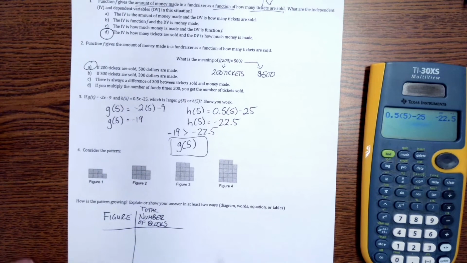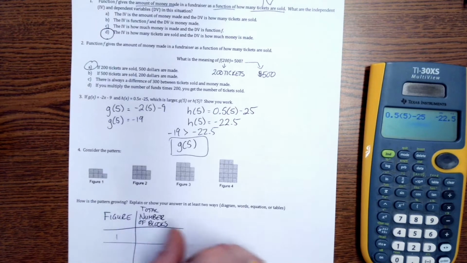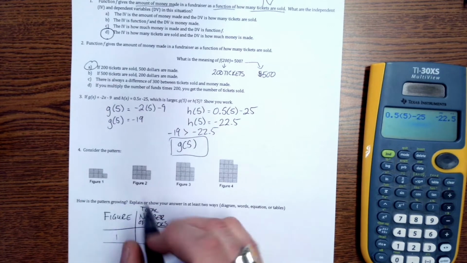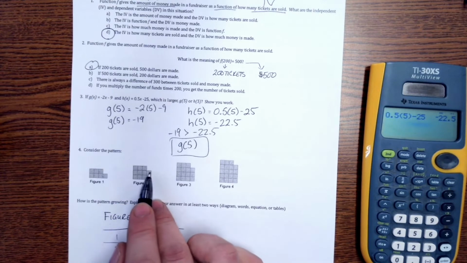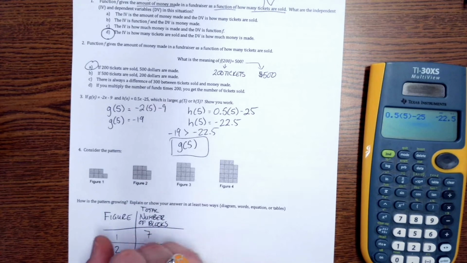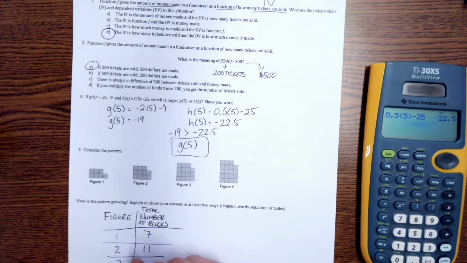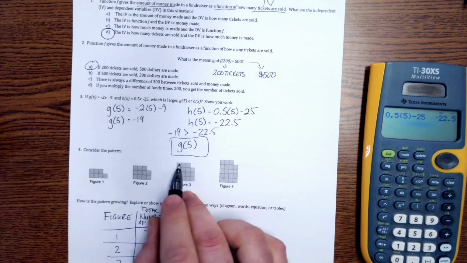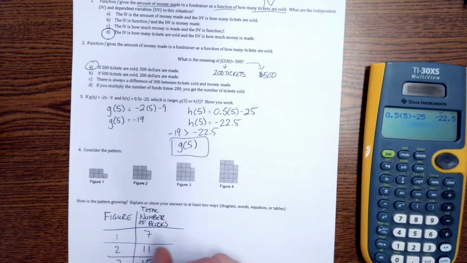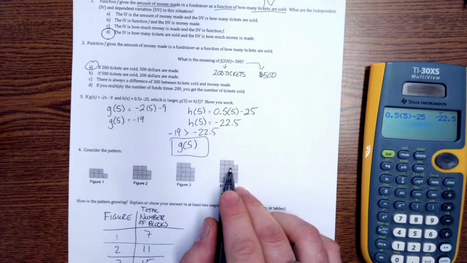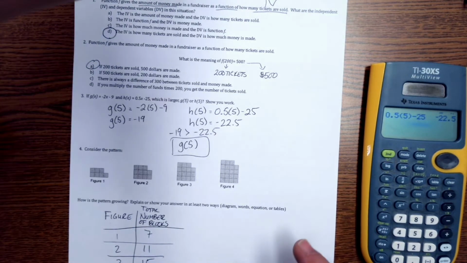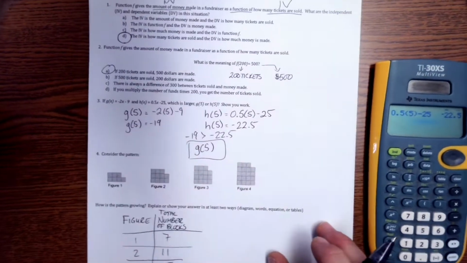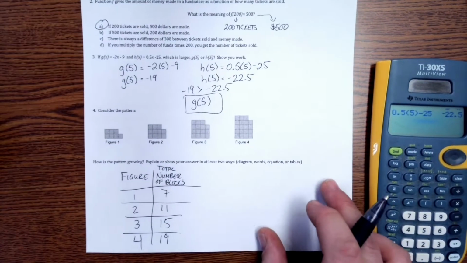So, just following what they have here, figure 1 has 1, 2, 3, 4, 5, 6, 7 blocks. Figure 2 has 1, 2, 3, 4, 5, 6, 7, 8, 9, 10, 11 blocks. Figure 3 has 11, 12, 13, 14, 15 blocks. And figure 4 has 15, 16, 17, 18, 19 blocks. That is one of the ways of looking at the pattern in number 4.